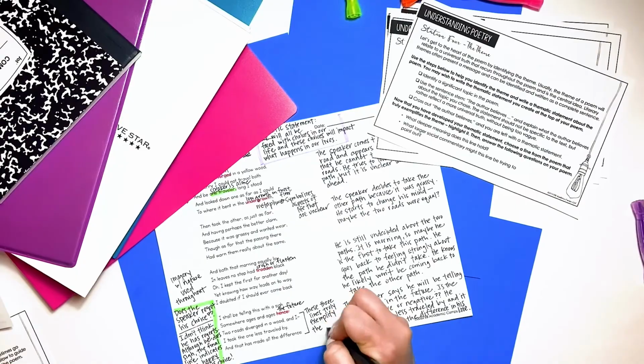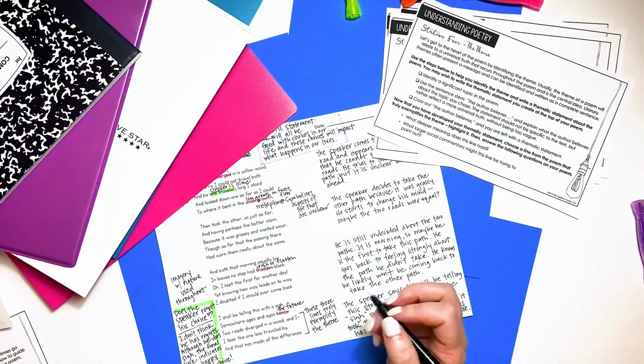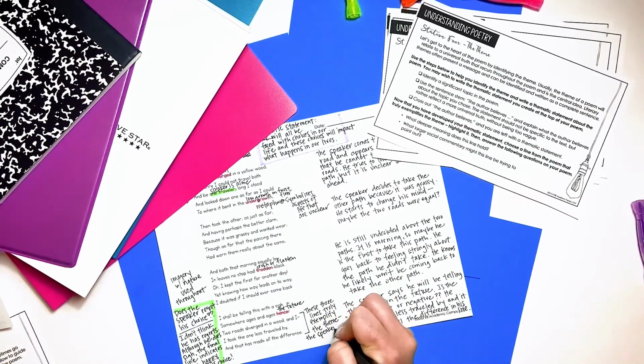And this is where students can really get deeper with the poem. What does this mean? Is it really just about the road not taken? Is it really about a road in the forest? No, of course not, right?